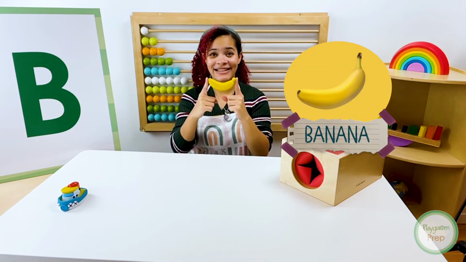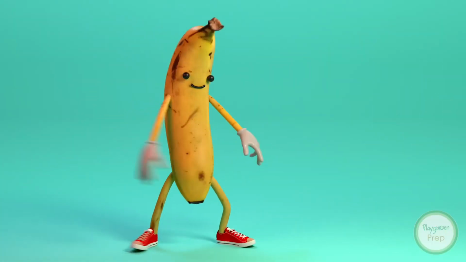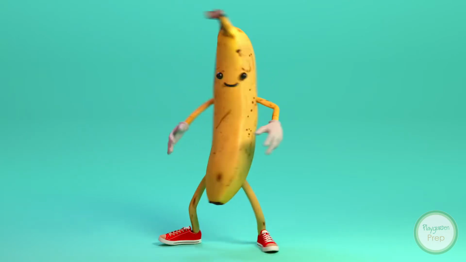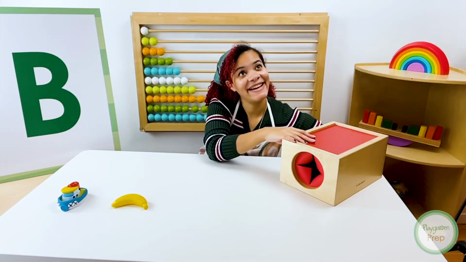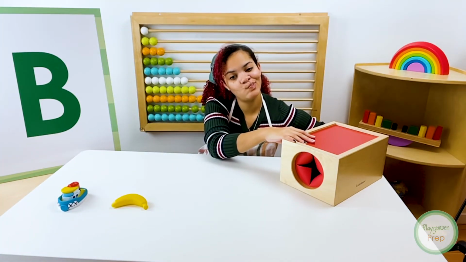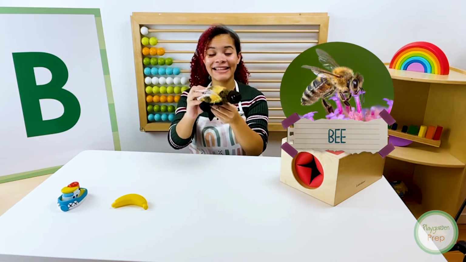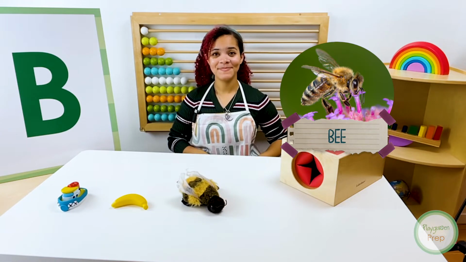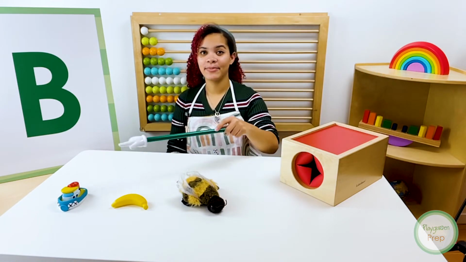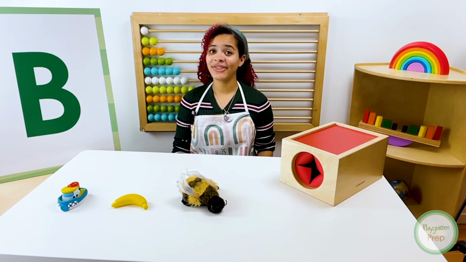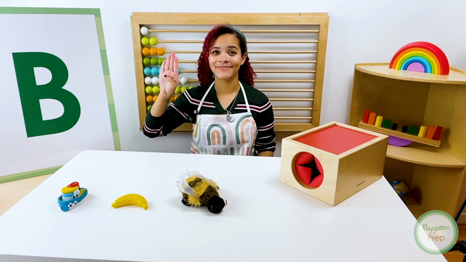A banana. And finally, a bee. Boat, banana, and bee all start with the letter B.